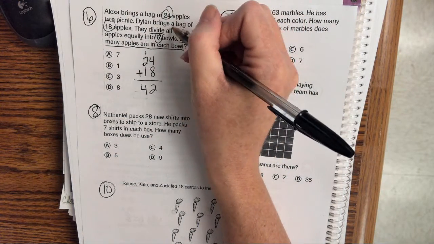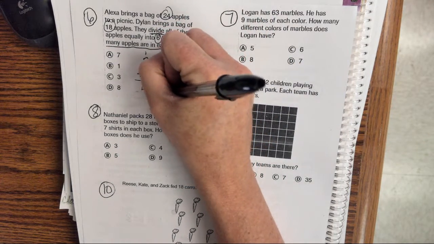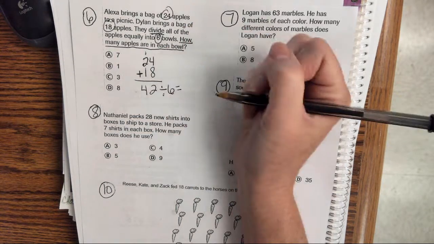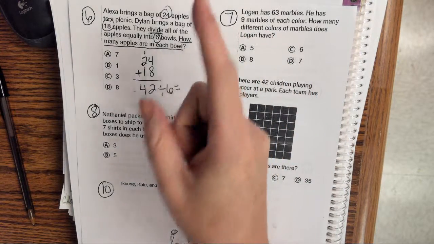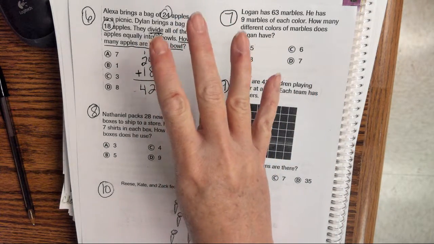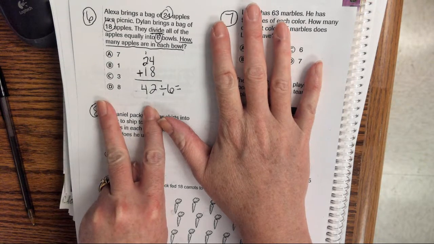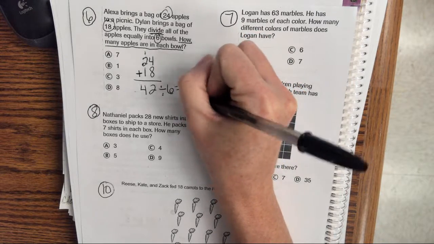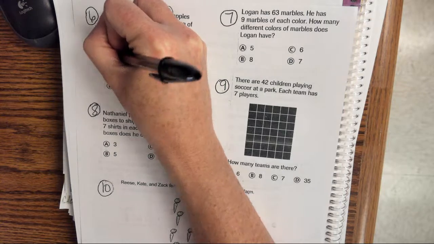They divide those equally into 6 bowls. So we're going to take 42 apples and divide it by 6. So we want to know 6 times what number equals 42? We can count by 6's. 6, 12, 18, 24, 30, 36, 42. It's 7. 6 times 7 equals 42. So our answer is A, 7.